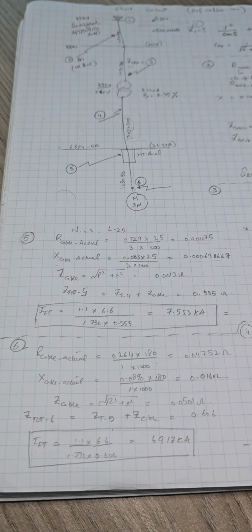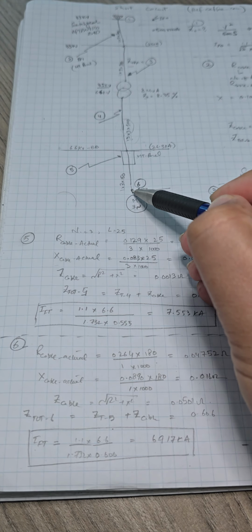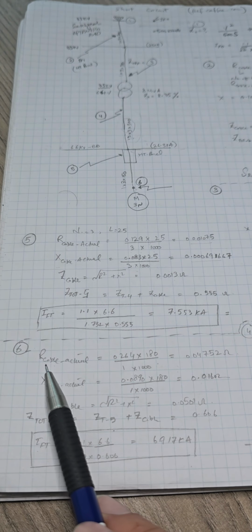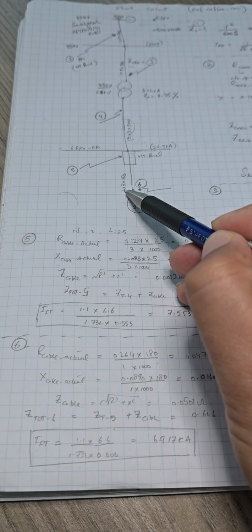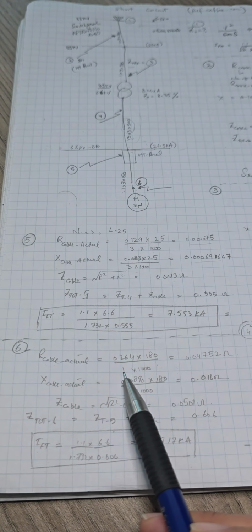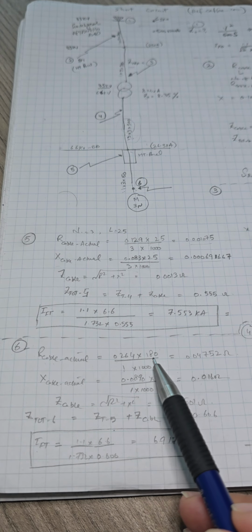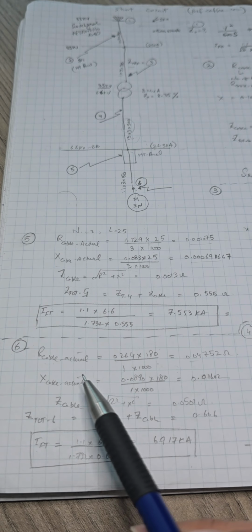And finally we have to calculate the impedance till this point. Again, a cable is involved, same formula, resistance actual. Here we have one cable, so we will put 1 here. 180 is the length, and the final value is this one.